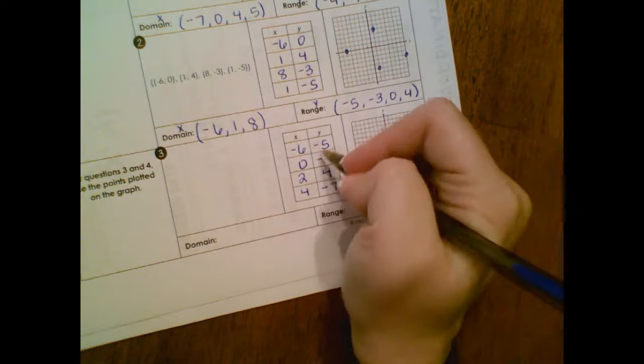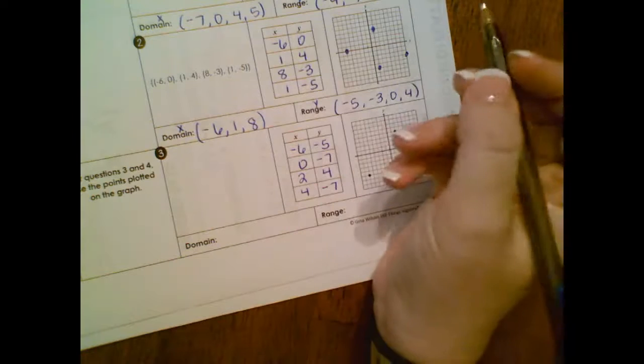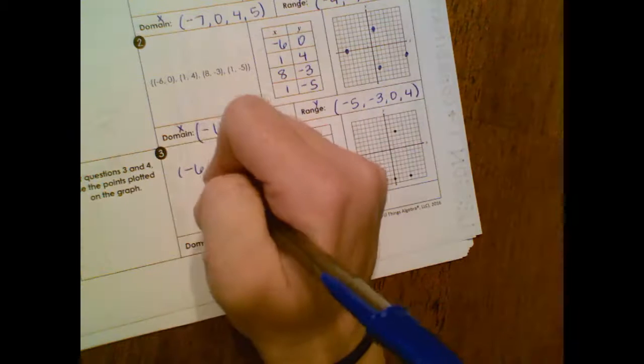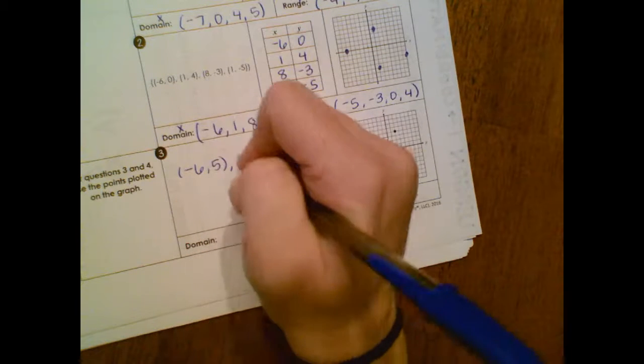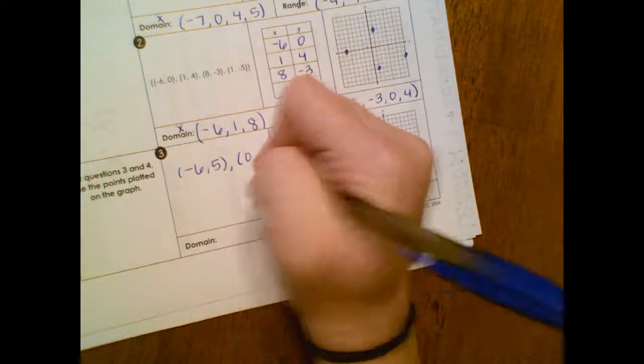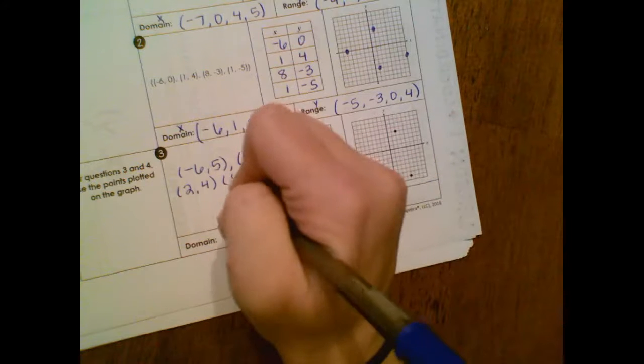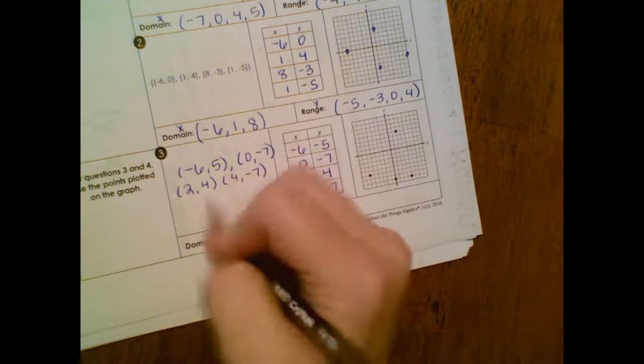So I'm just making them now into my ordered pairs. -6, -5, 0, -7, 2, 4, and 4, -7. Domain again are my x values.